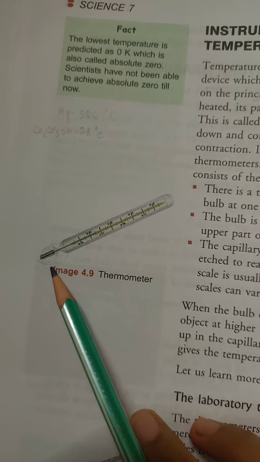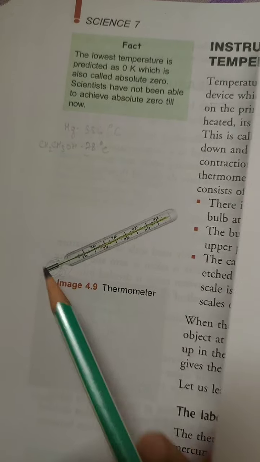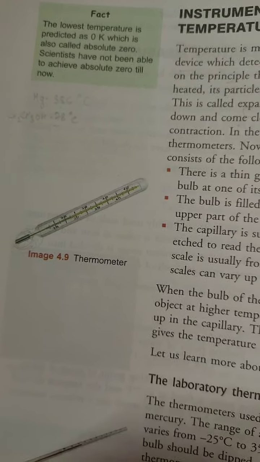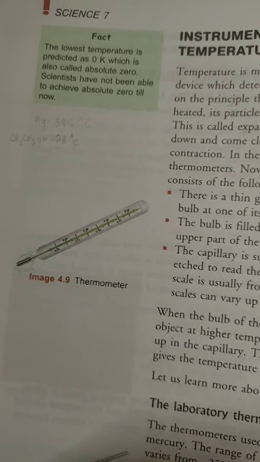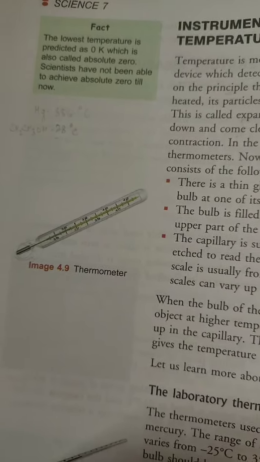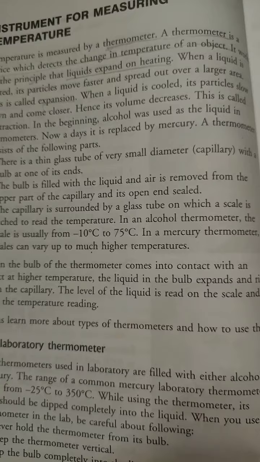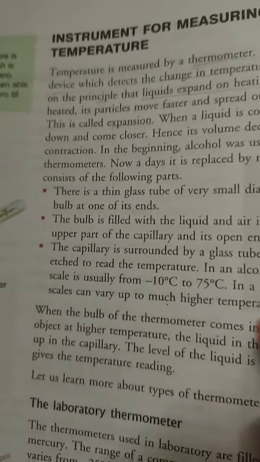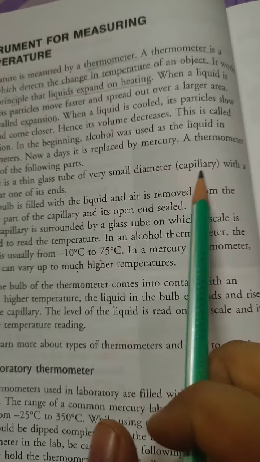But if we place alcohol here, its boiling point is 78 degrees centigrade, and if we place it in a hotness of 78 degrees centigrade, what happens? Alcohol will start boiling. And if we place it in a higher temperature, by boiling in excess it can burst also, isn't it? That is why we don't use alcohol these days, since it has a lower boiling point, and we prefer mercury over alcohol because mercury has a higher boiling point than most other liquids.